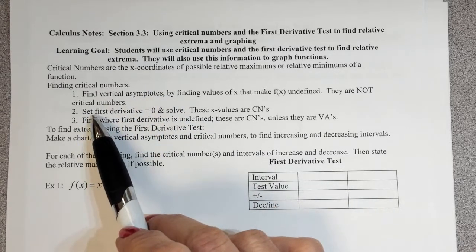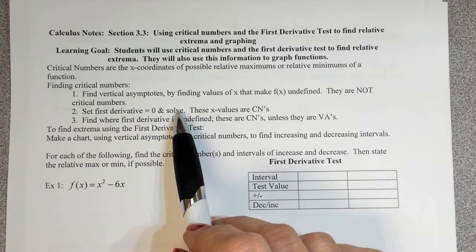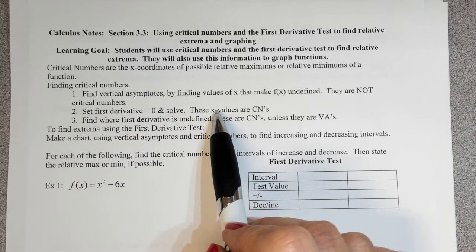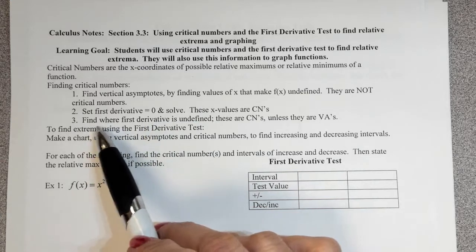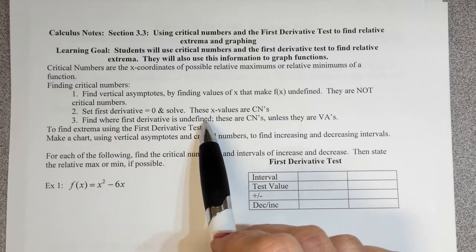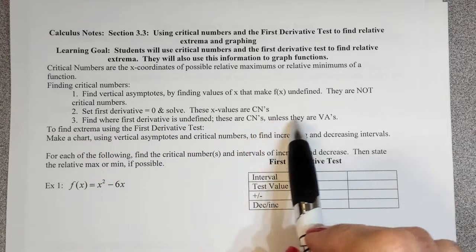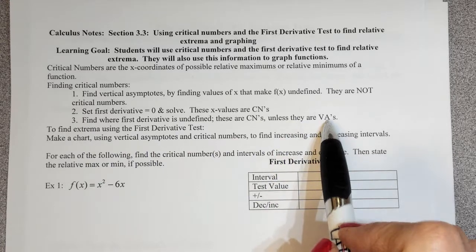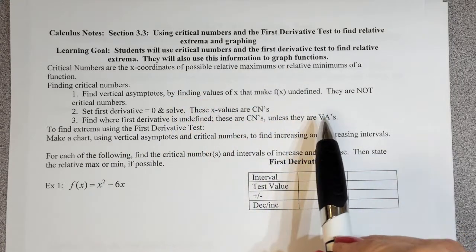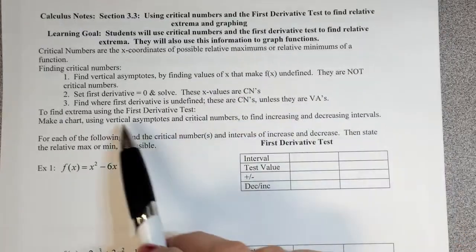To find the critical numbers, we set the first derivative equal to 0 and solve. These are going to be critical numbers. We also want to find out where that first derivative is undefined. These are critical numbers unless they are vertical asymptotes. Vertical asymptotes win out over critical numbers.